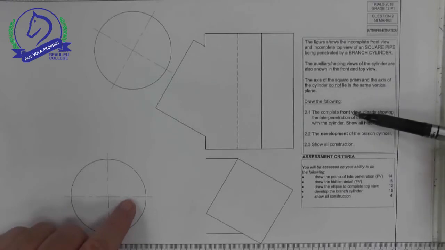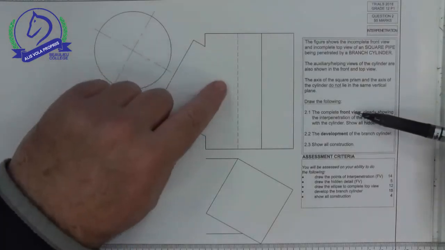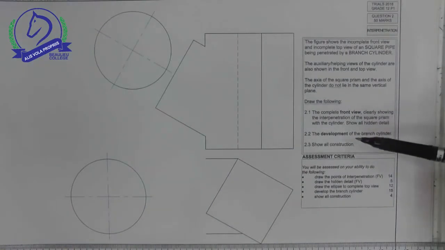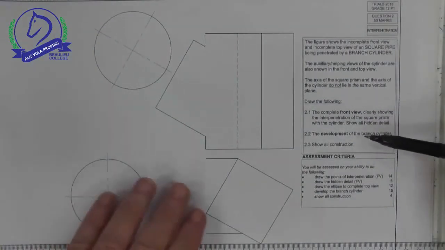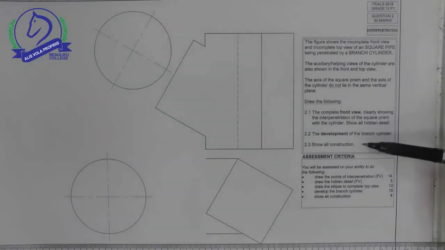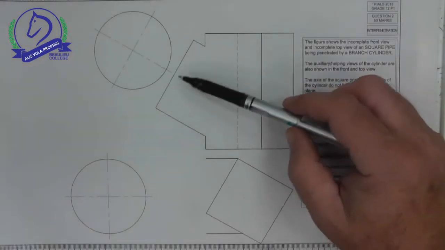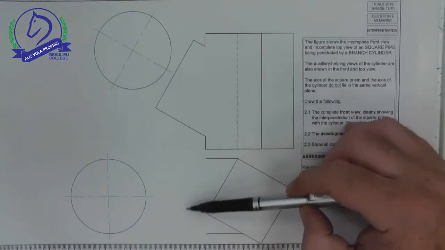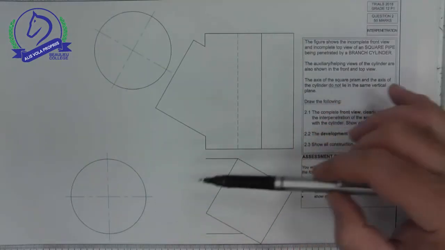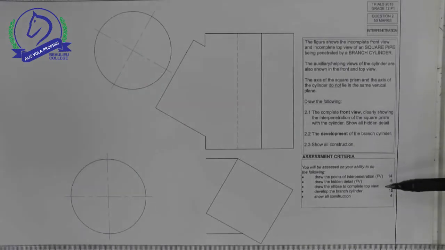The axes aren't on the same point. What they want you to do is complete the front view showing the curve of interpenetration, develop the branch, in other words the circle, and show all construction. So with the top view here, we're obviously going to have the ellipse come up here, so that's why in the top view there's quite a big mark allocation, the 12 points of the ellipse. So I think let's get going with the ellipse.